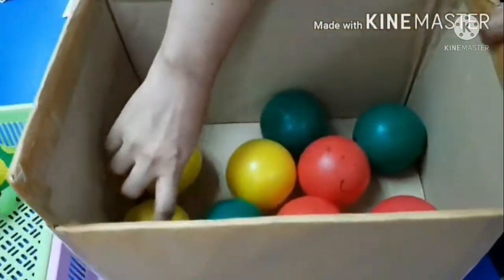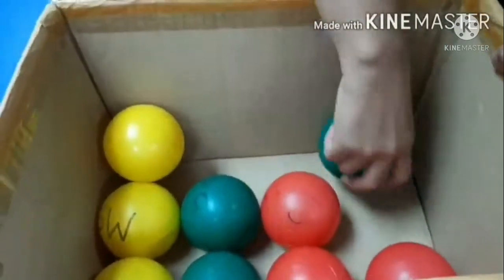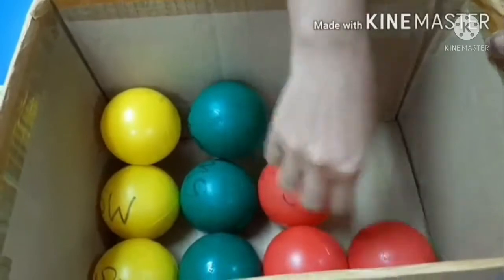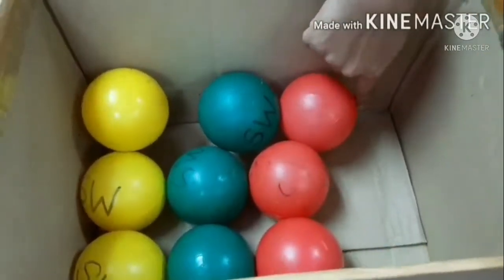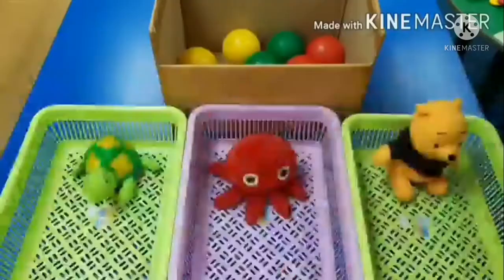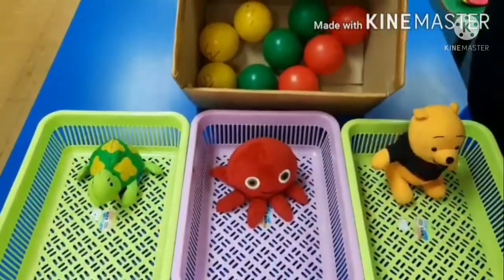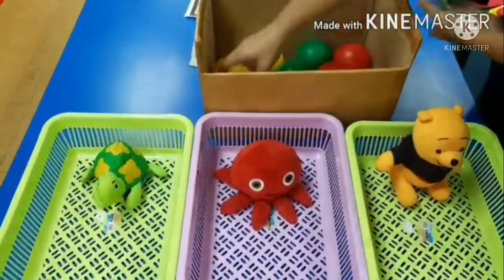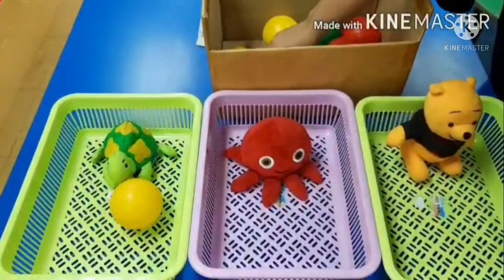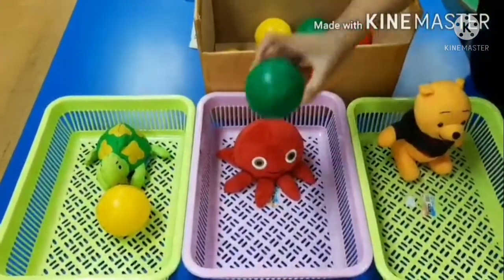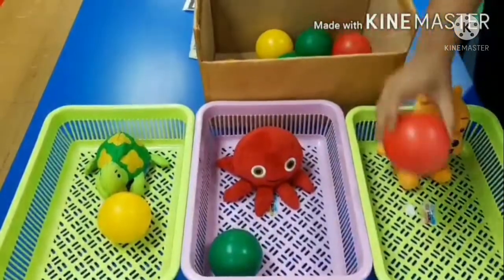1, 2, 3, 4, 5, 6, 7, 8, and 9. Altogether, there are 9 balls in this box. Let's divide these balls to each of the animals. 1 for Mr. Turtle, 1 green ball for Mr. Octopus, and 1 red ball for Mr. Bear.